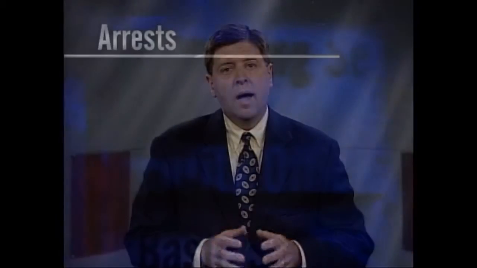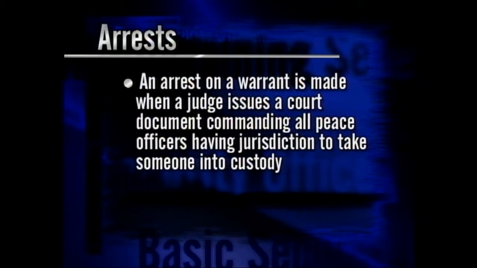To understand the laws where you work, it will help to know the two basic ways that an arrest is made. An arrest on a warrant is made when a judge issues a court document commanding all peace officers having jurisdiction to take someone into custody and bring them before the court without delay. This is the preferred and legally safe way to make an arrest.